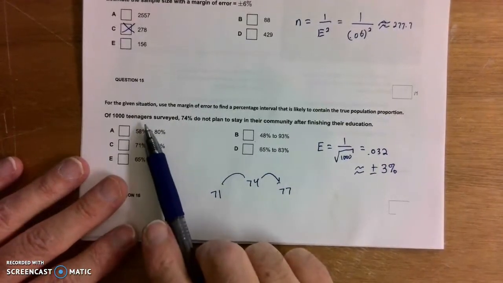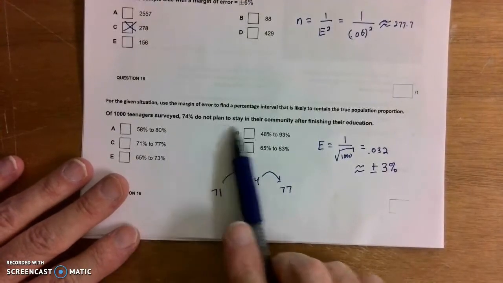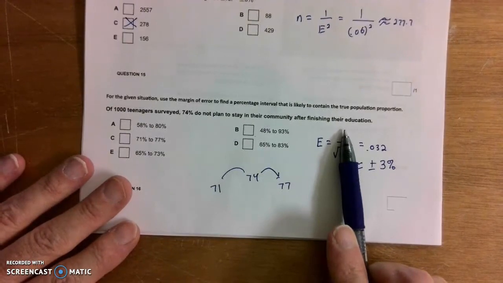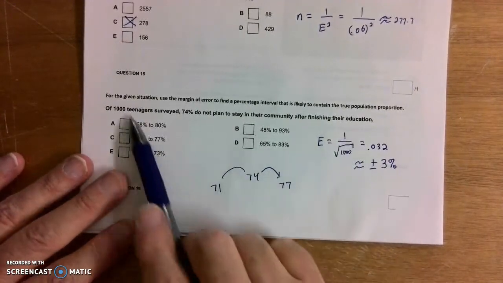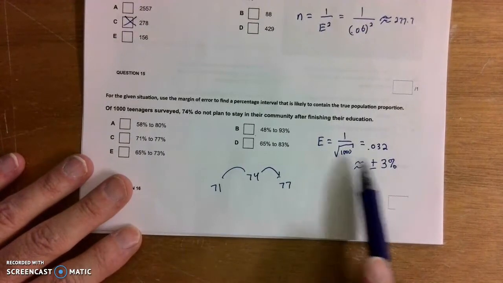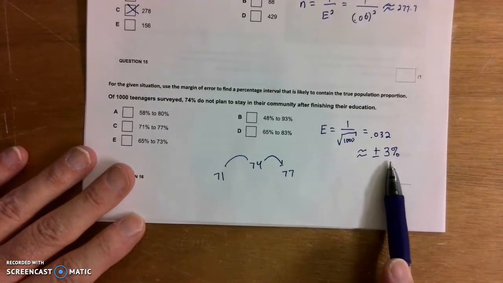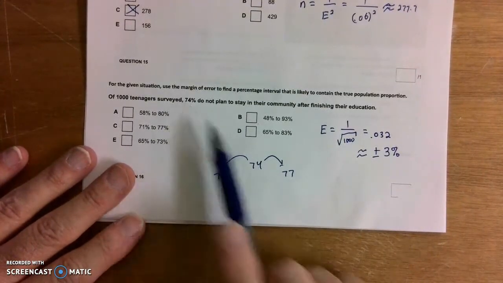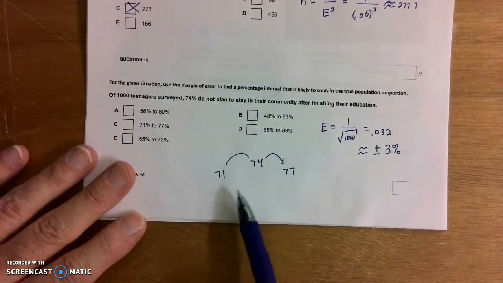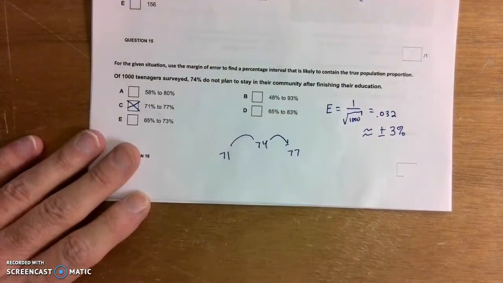All right. 1,000 teenagers surveyed, 74% do not plan to stay in their community after finishing their education. First, use the 1,000 to find the margin of error. That's the sample size. The margin of error is plus or minus. I'm going to use 3%. So from 74, go up 3, and from 74 go down 3. So this is going from 71 to 77. It's right here. Okay?